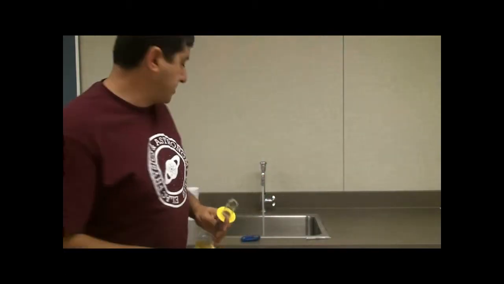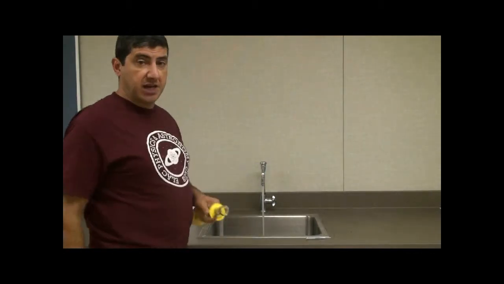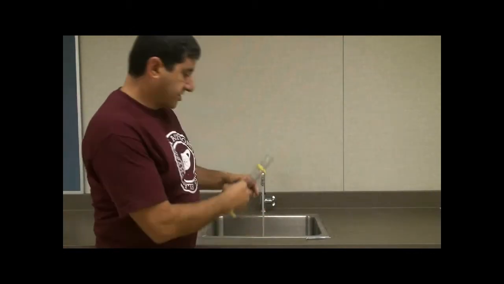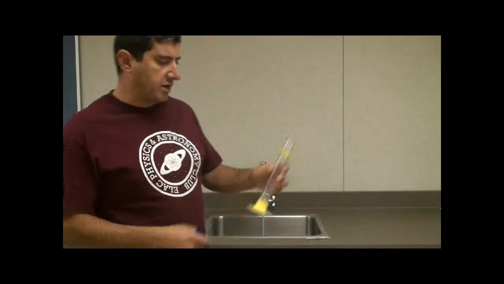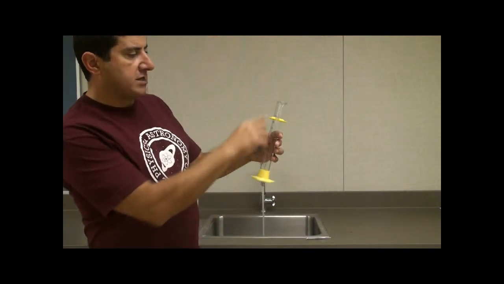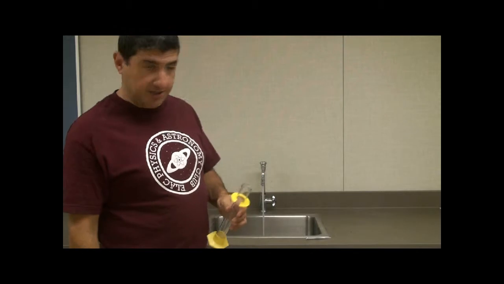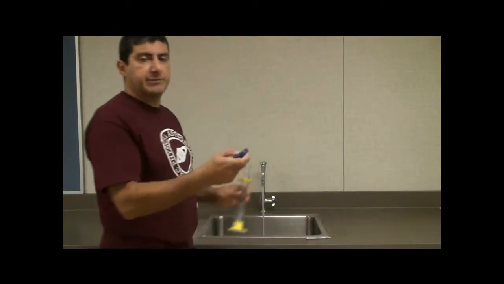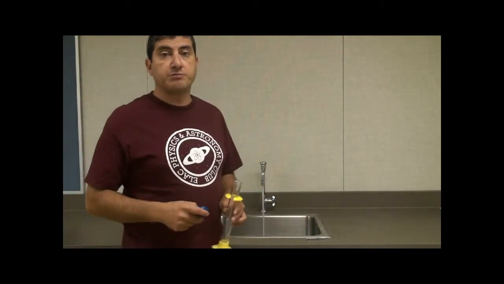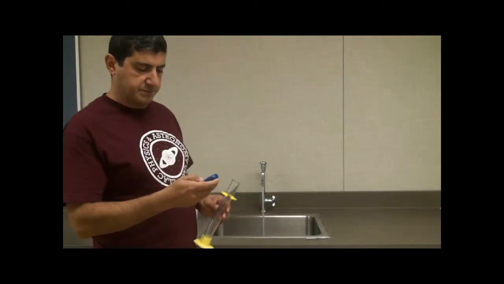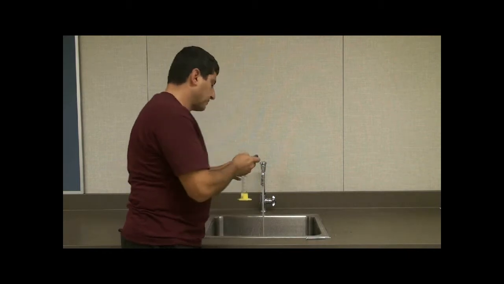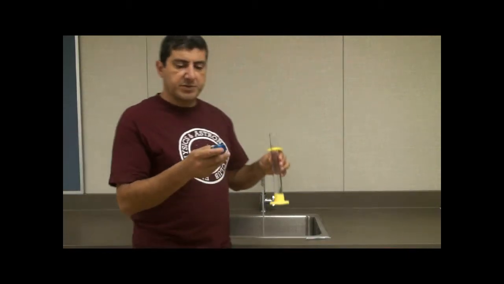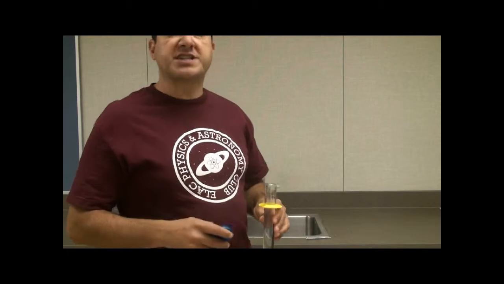First, I'm going to determine how many seconds it takes for a certain amount of water to fill up, so that I can calculate the volume flow rate of the water coming in. I have here a 100 milliliter graduated cylinder. I'm going to put it there and time how long it takes to fill up 100 milliliters of water. It took approximately 1 minute and 20 seconds.